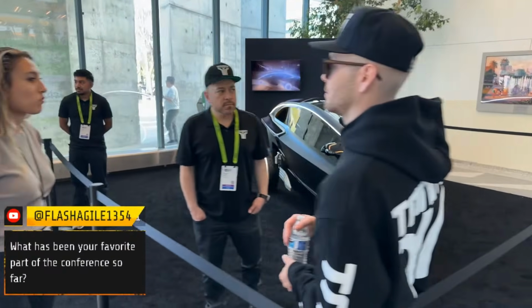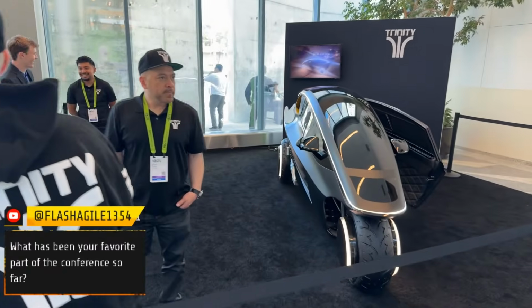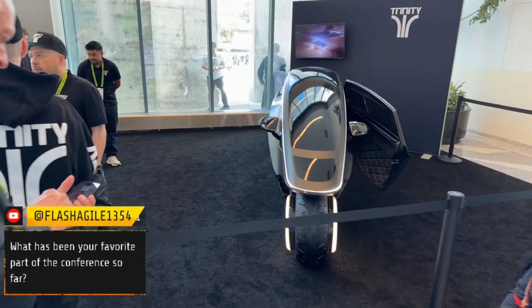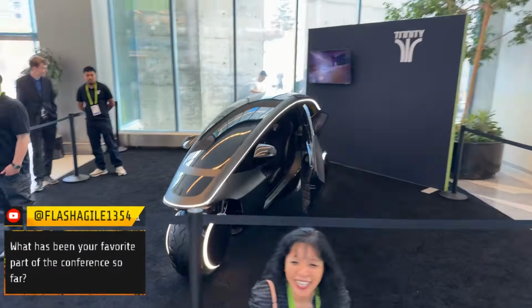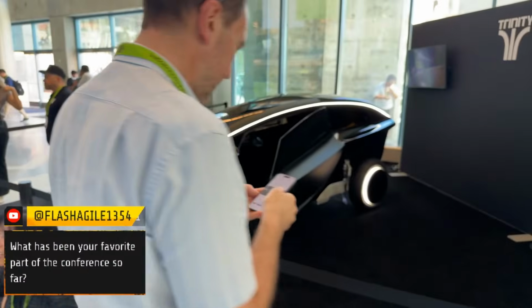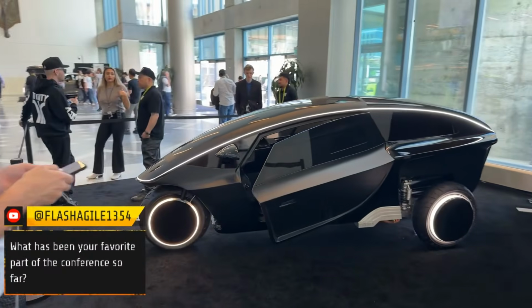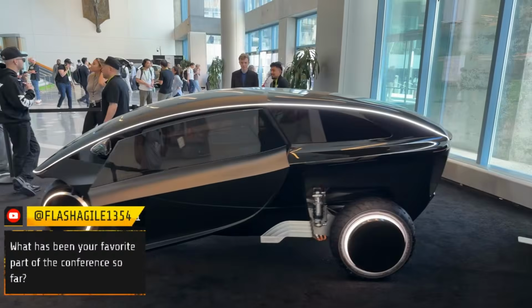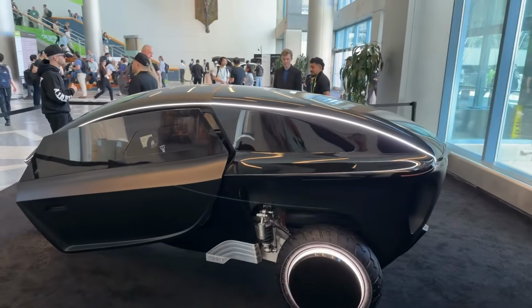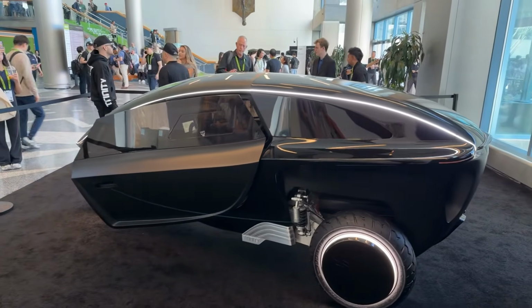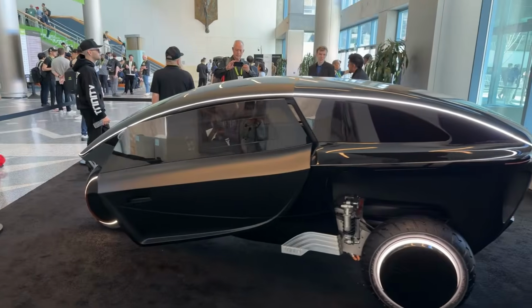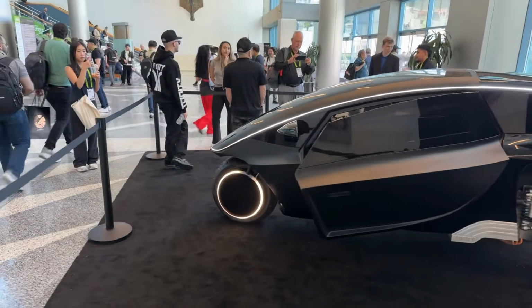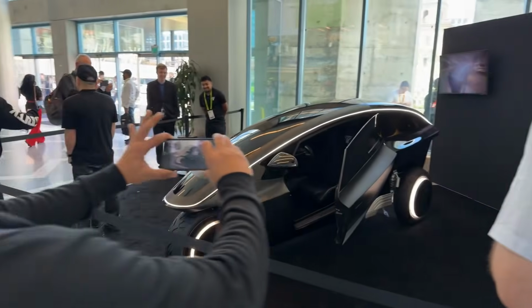What's going on? Wow. Such a cool concept car. Yeah, this is crazy. So this is what it looks like. Damn. Yeah, it looks like the Atari logo. Sheesh. I'm not gonna lie, it's so sick. That's fire.